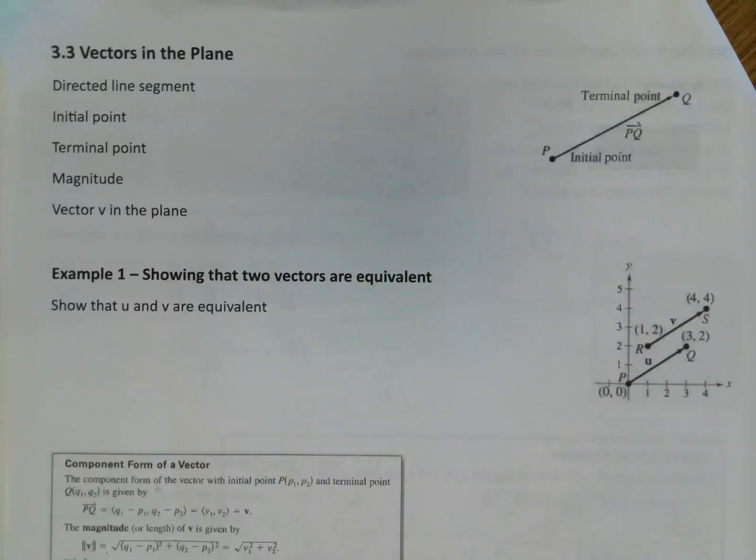3.3 vectors in planes. First, depending on at what point in your life you took geometry, you were introduced to vectors, or you might not have been. But more than likely, you have been introduced to vectors at some point in your time. Why do we use vectors? We use vectors because we have magnitude and direction when we talk about things like velocity or force, for example. Magnitude and direction.